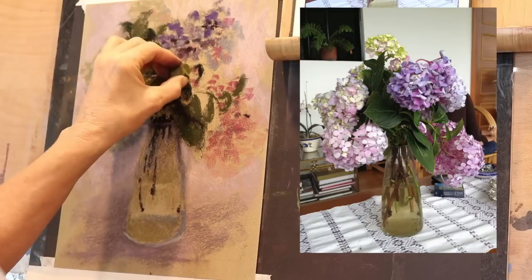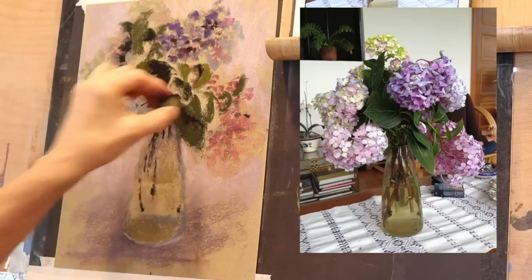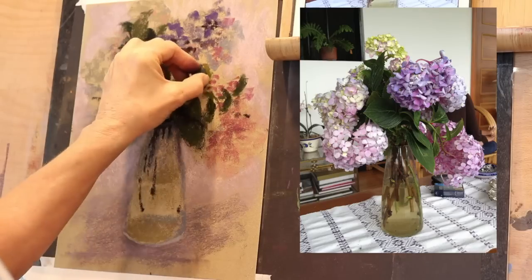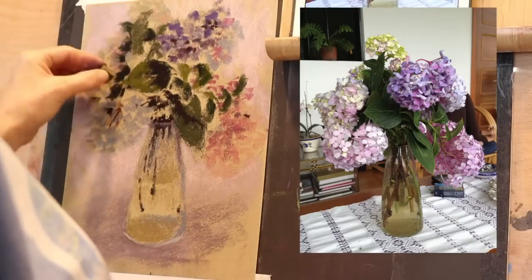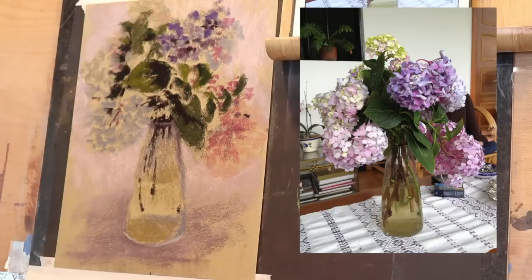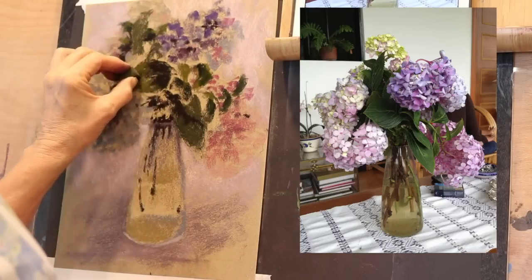Sometimes I don't know if I'm describing these things right, but again, I'm keeping this one very loose. You might be able to tell just from my strokes here that it is a very gritty surface. So it does come out a little softer in the end result than, like I said, maybe a UArt paper might not have as soft of a final result.